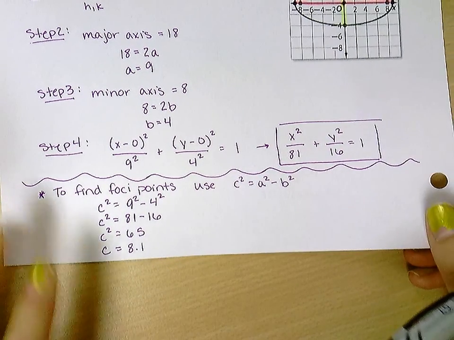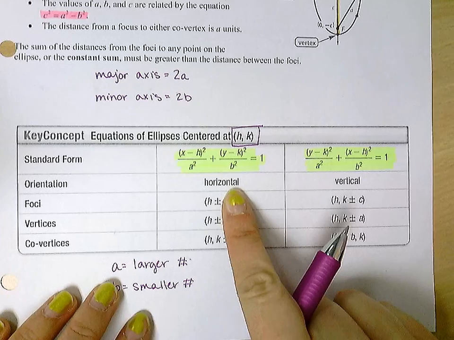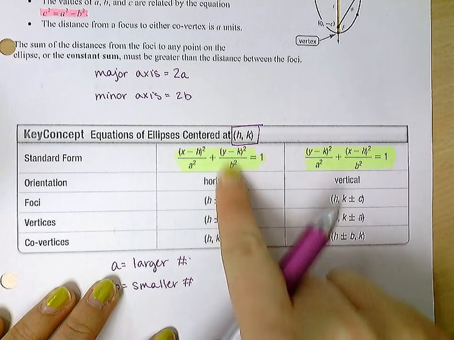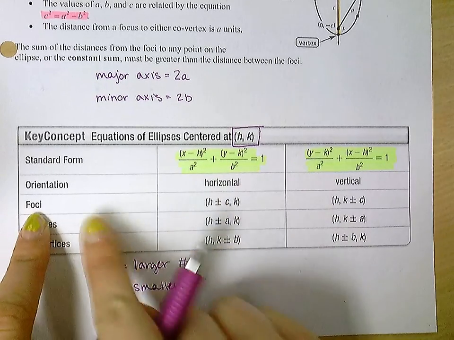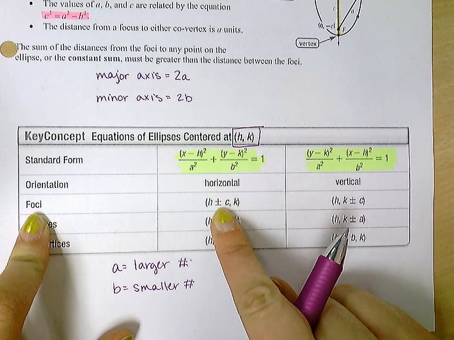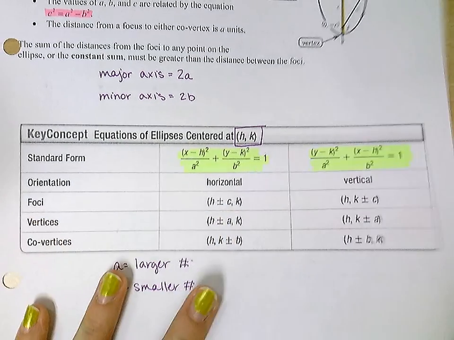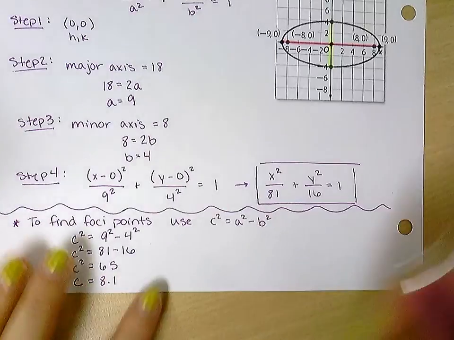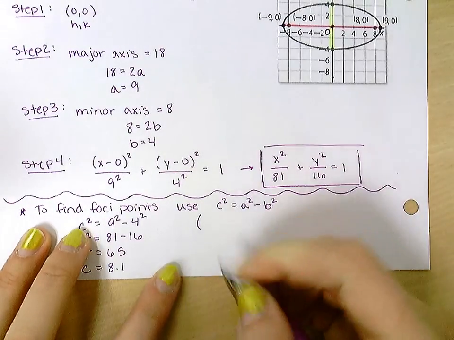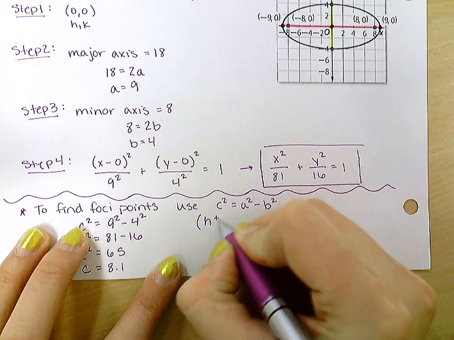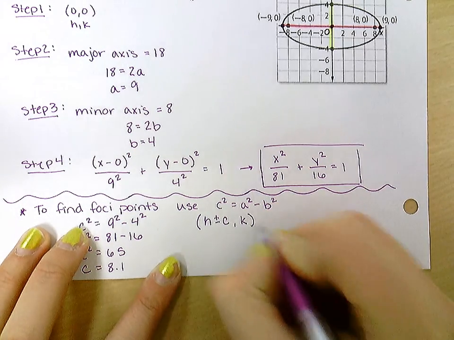Okay, now on the front, if you look at the front of your note sheet, we were just working with a horizontal ellipse. Okay, so these are horizontal values. To find your foci point, you're going to take h plus or minus c and then k. So that's the one I want to use here. So we have h plus or minus c and then k.